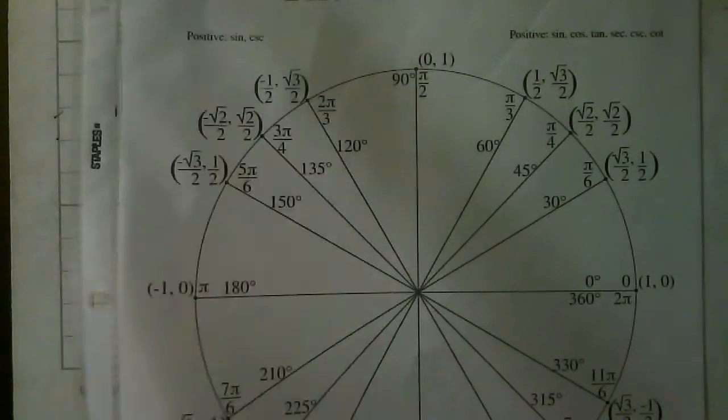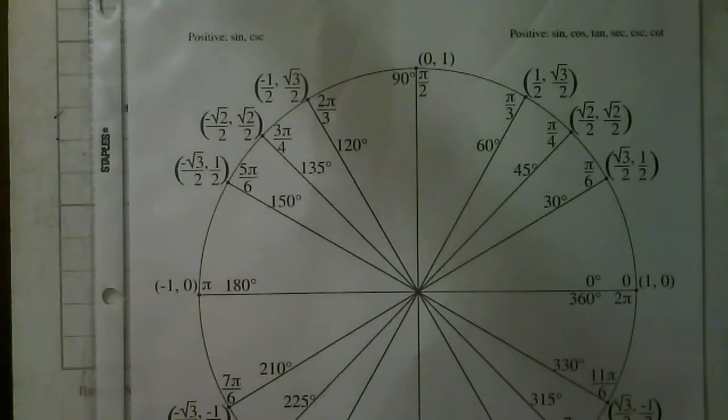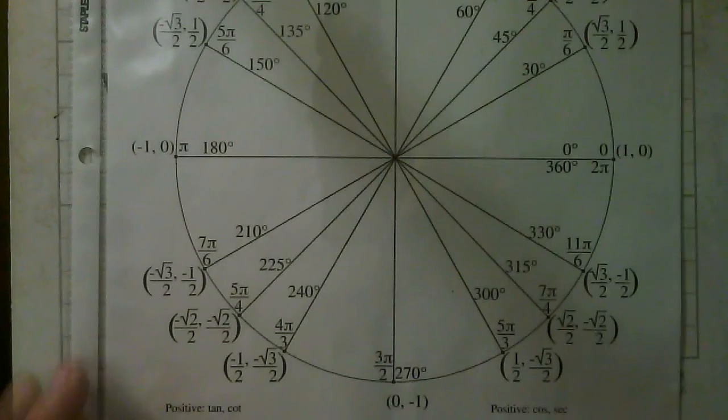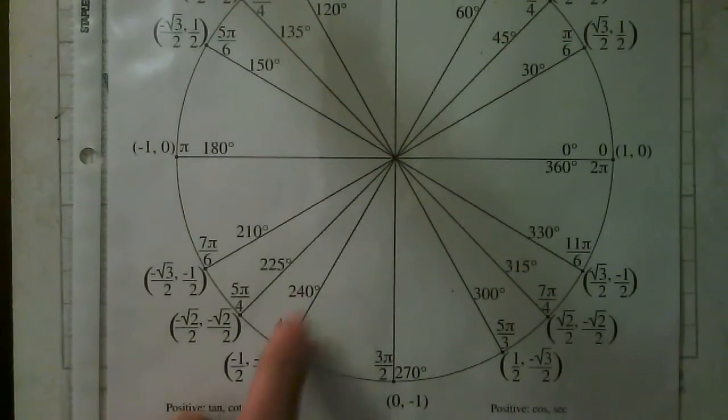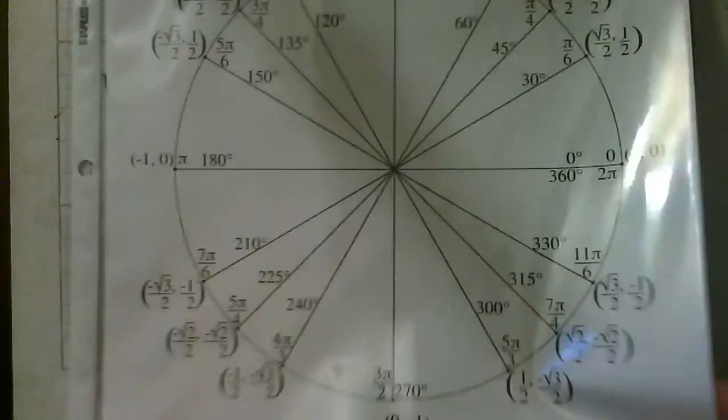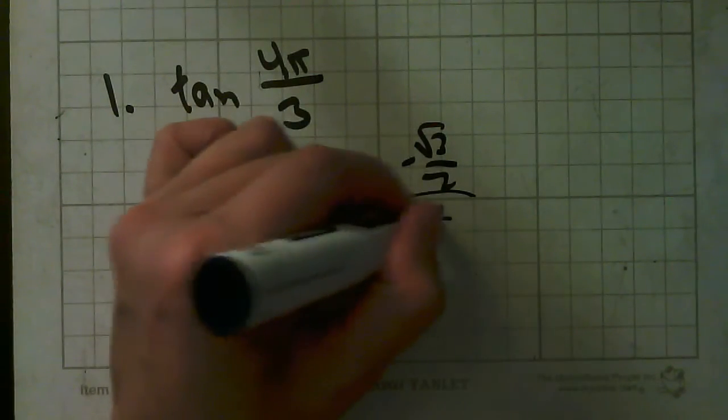I'm going to go to 4 pi over 3, so that's way down here. We're going to use our y value as negative radical 3 over 2, and for our x value here, we're going to use negative 1/2.